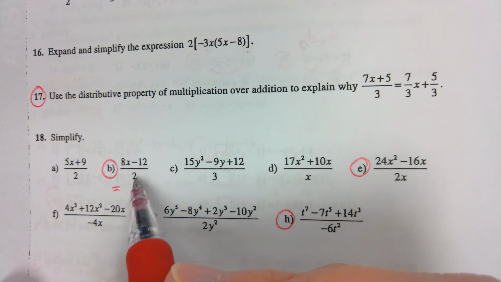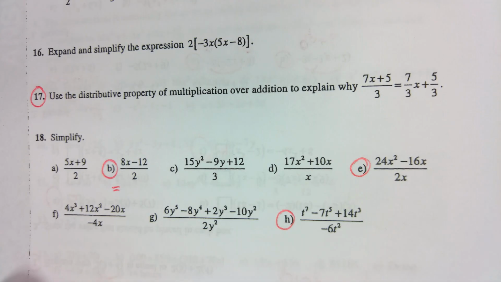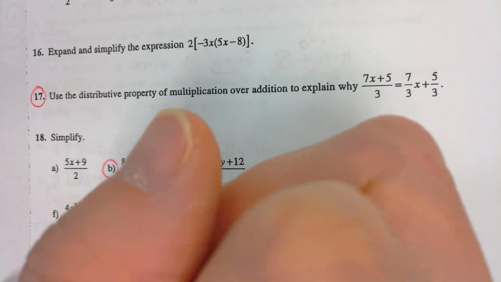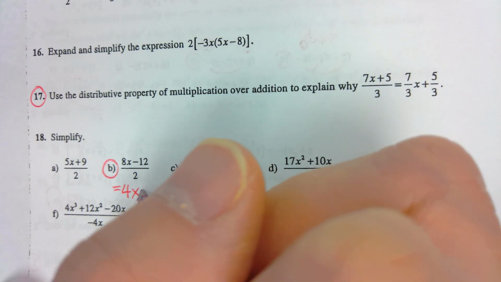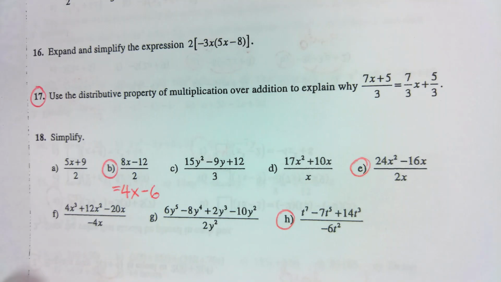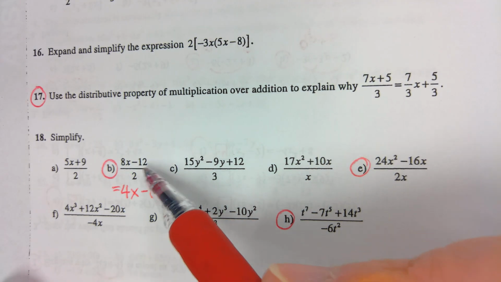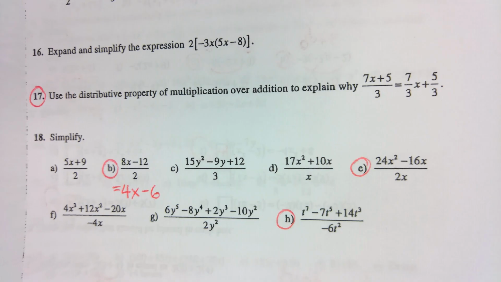So what do I get here? Okay, Jasmine. 4x. Yep, and then negative 12 divided by 2? Negative 6. That's it. So that's all it is with dividing. You just do it separately. Divide each term separately. Now, of course, there is a little trick to it.